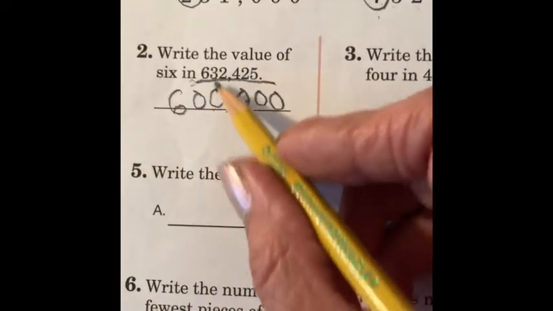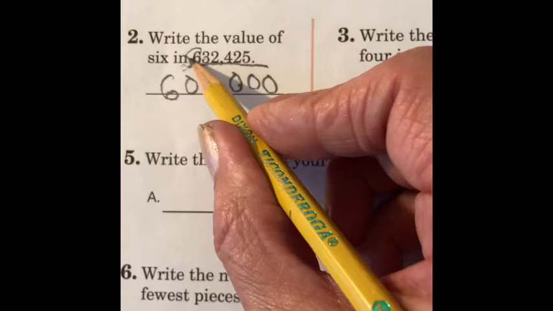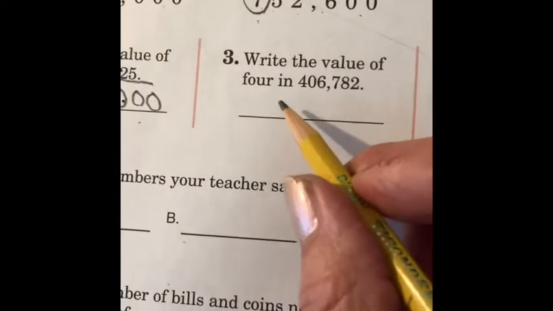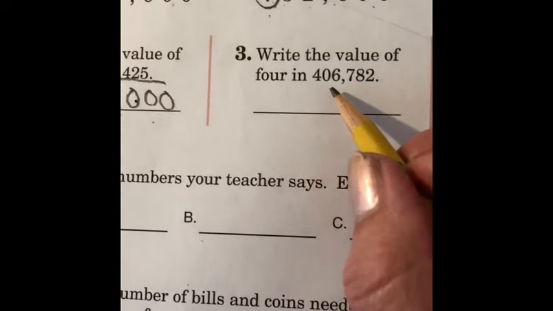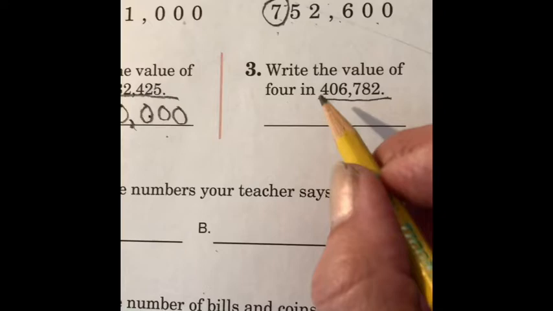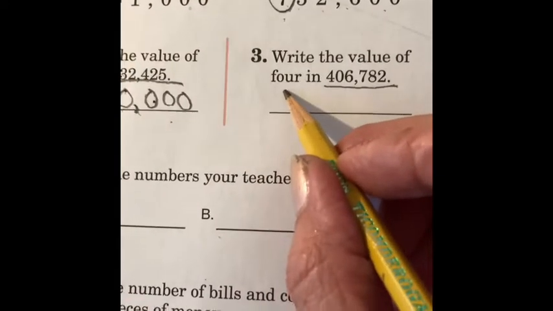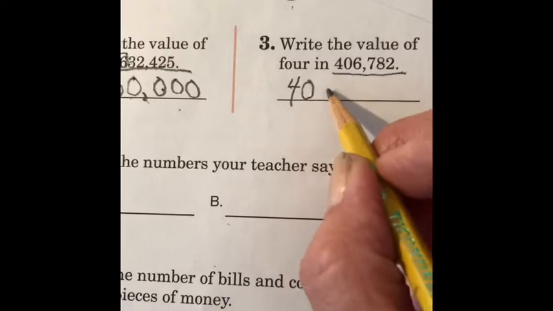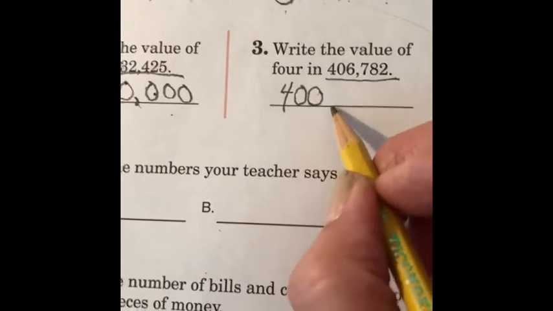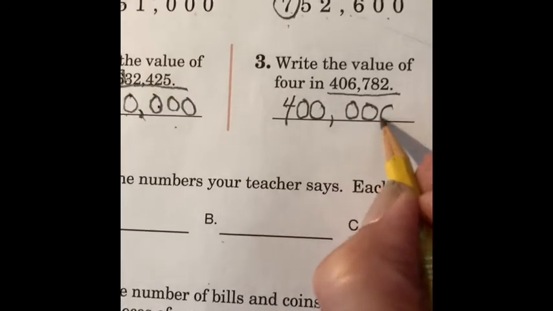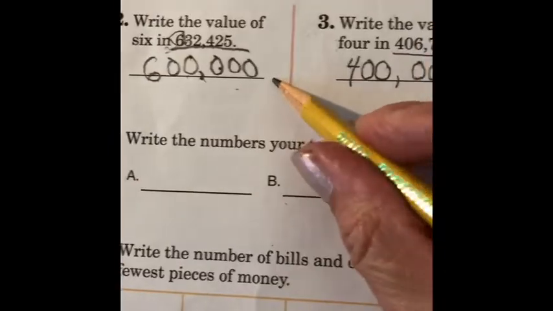So the 6 is in the 100,000 place. Write the value of the 4 in this number. The 4 would be in the 100,000 place again. So how we'd write it again is 400, comma 000, just like we did this one.